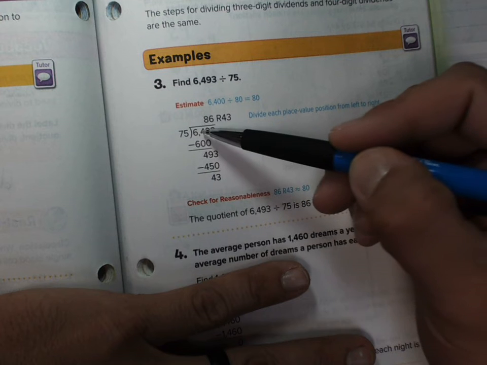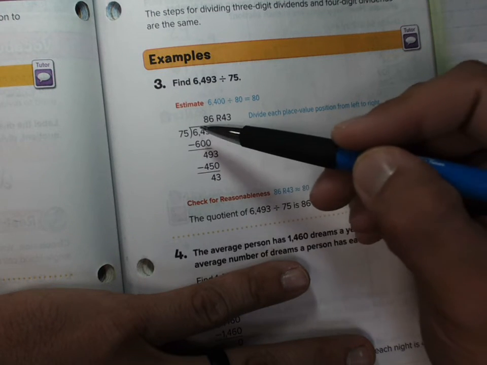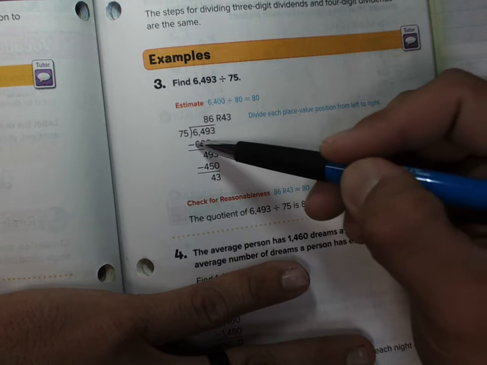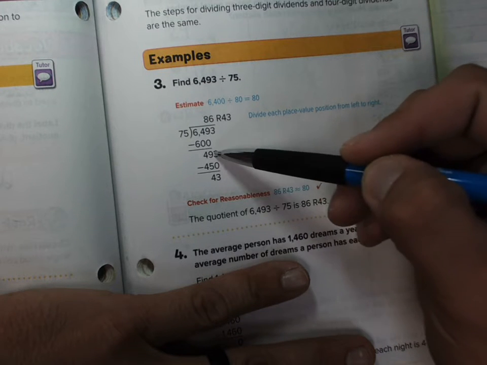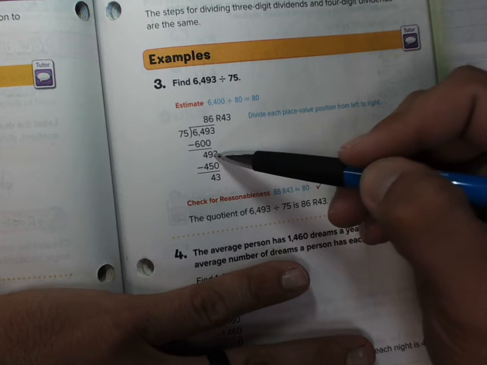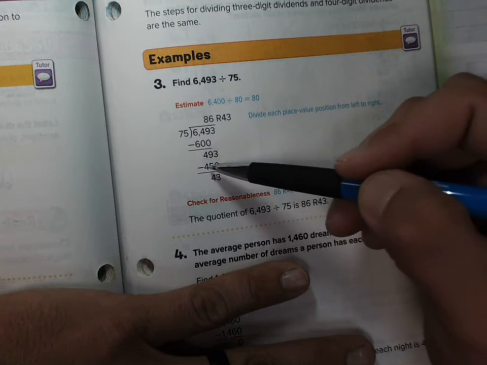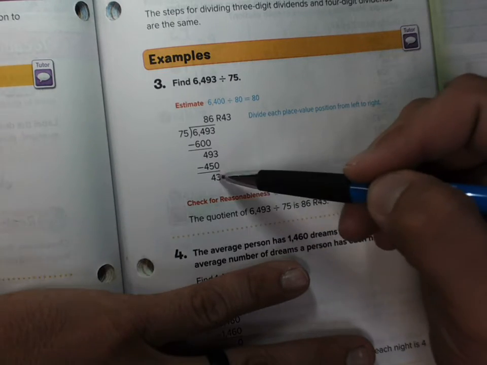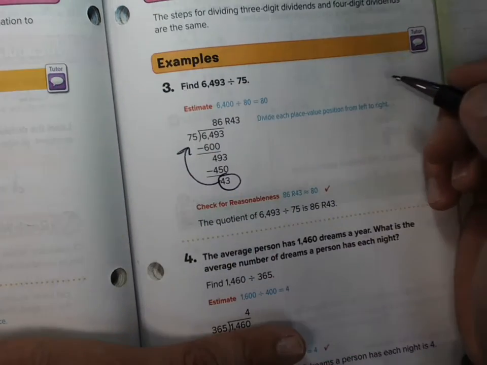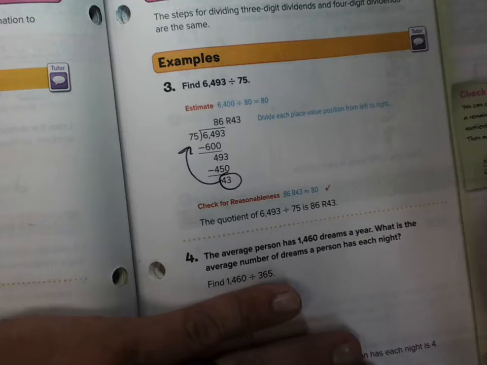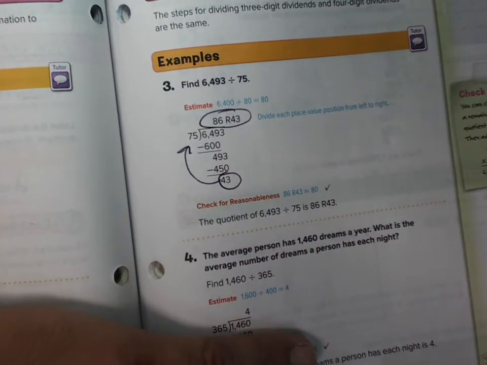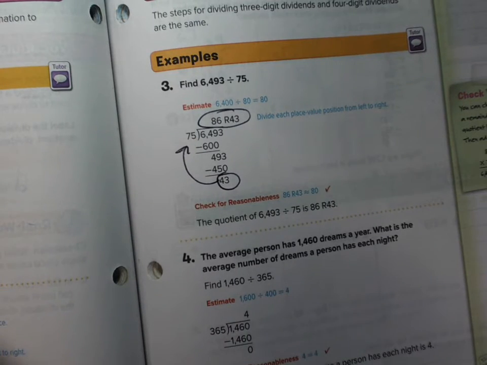It doesn't go into 6, it doesn't go into 64, but it does go into 649. And they found that was 8 times. So 8 times 75, well, that's 600. You subtract, you get 49, bring down your 3. Well, 75 goes into 493 6 times. Well, 6 times 75, that's 450. So then they subtract, they get 43. If you notice, this number is still smaller than that number. So they're good. They know they did it correctly because the remainder is now 43. So your answer is 86 with a remainder of 43.